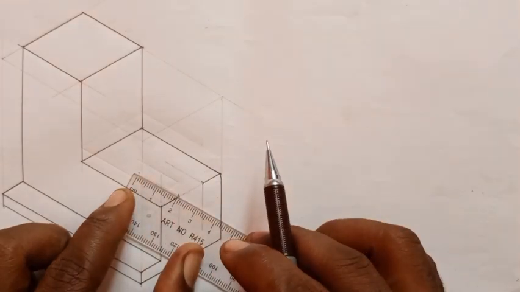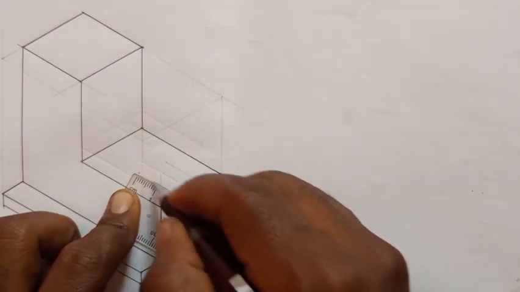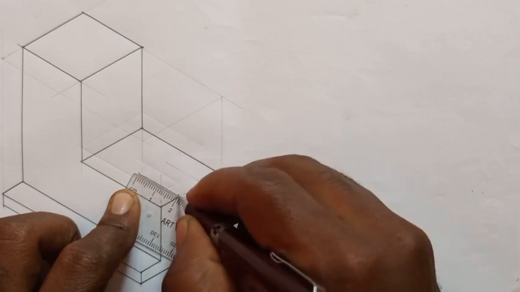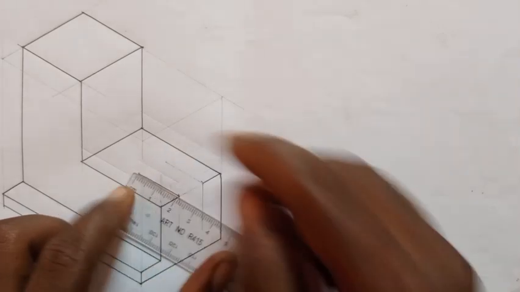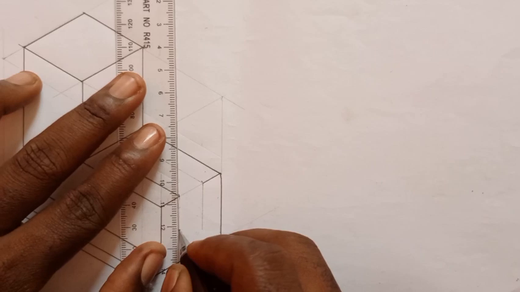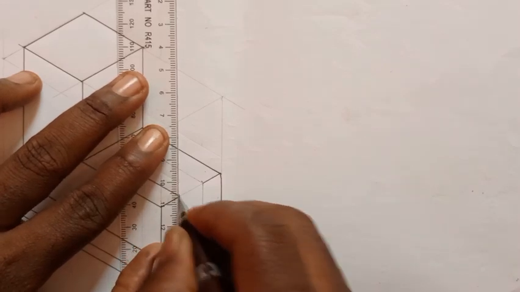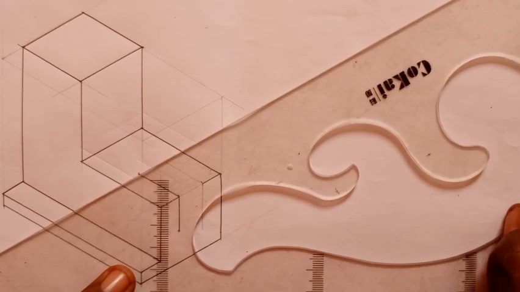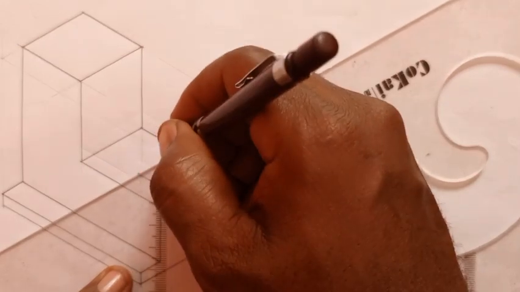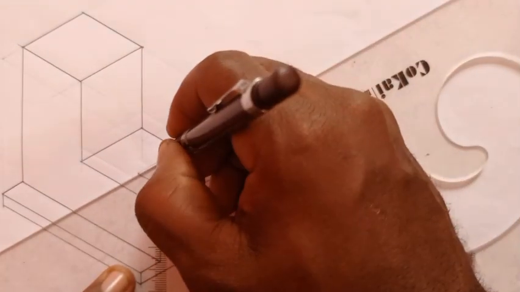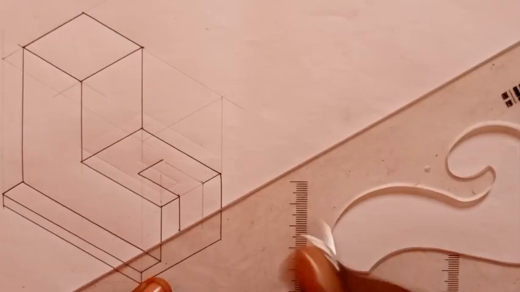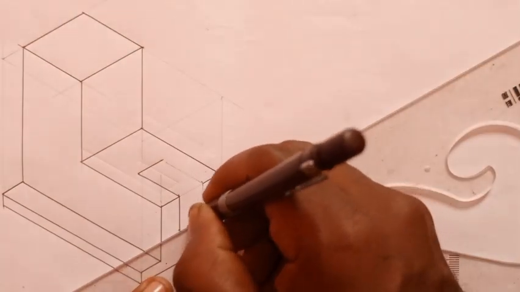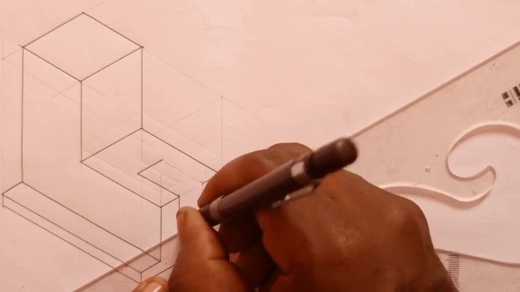Right? I can easily thicken it from this point to this point here. Right? I can also thicken it from this point to this point here. So my T-square and set square will now do the rest. So I can take this point with my faint line to this point, right? Or just thicken it. I can also take in this point. Also take this point to this point.